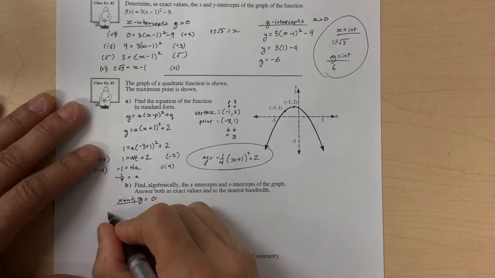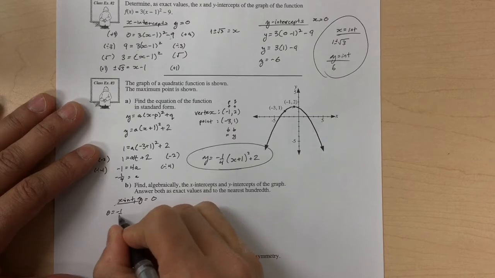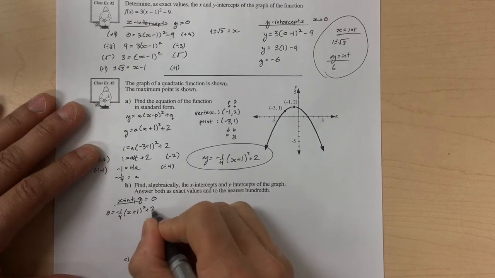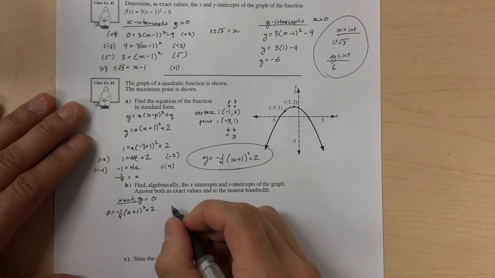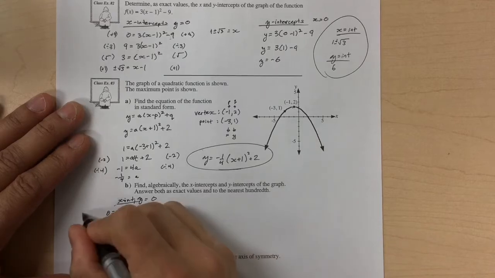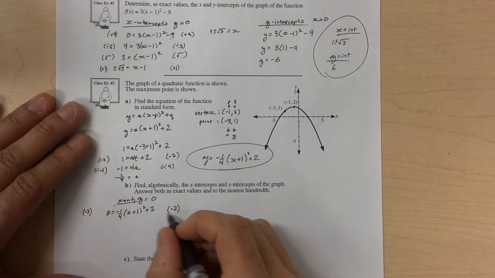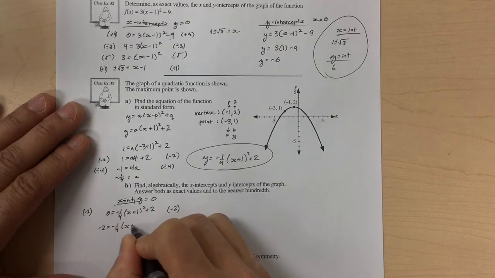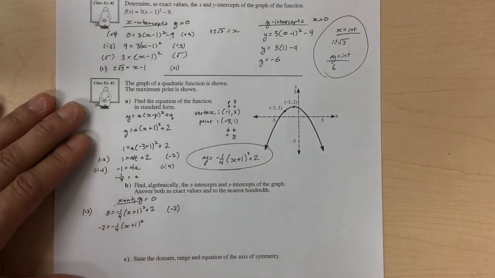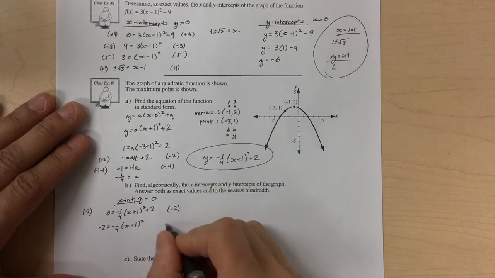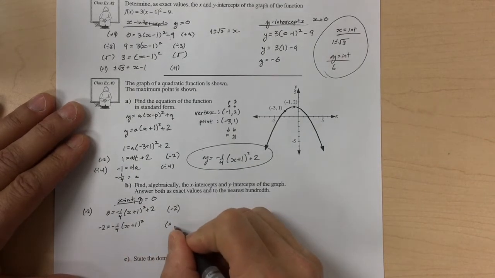And so 0 is equal to negative 1/4 times x plus 1 squared plus 2. The first thing I'm going to do is subtract 2 from both sides. And so this will be negative 2 is equal to negative 1/4 times x plus 1 squared. And then I'm going to multiply both sides by negative 4.